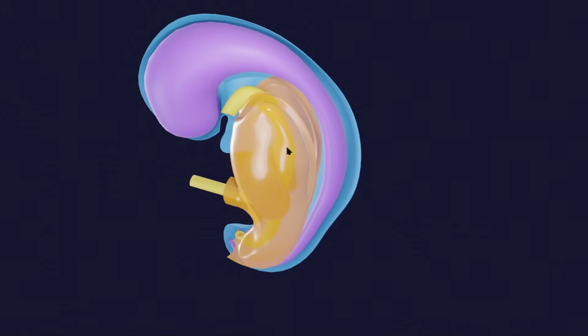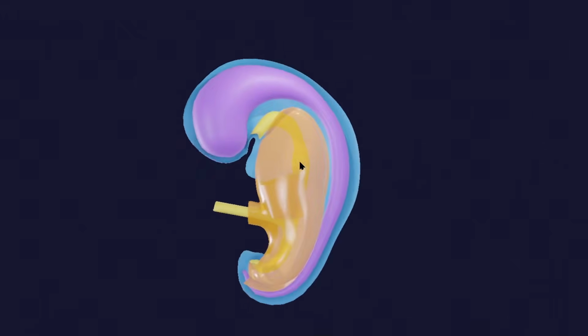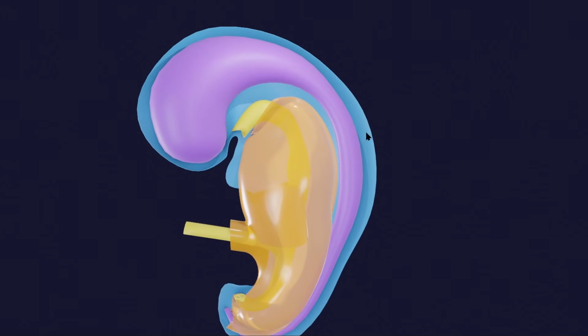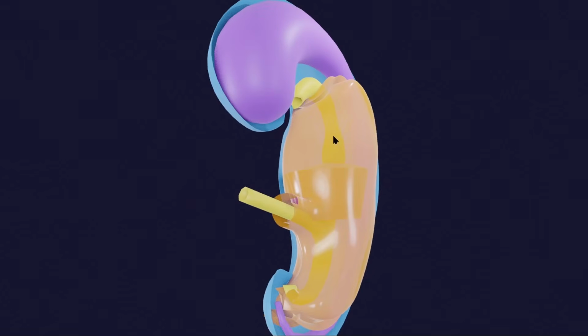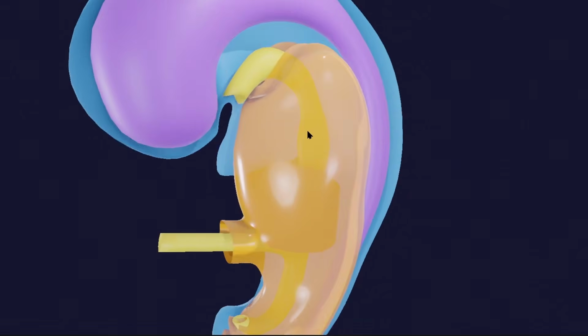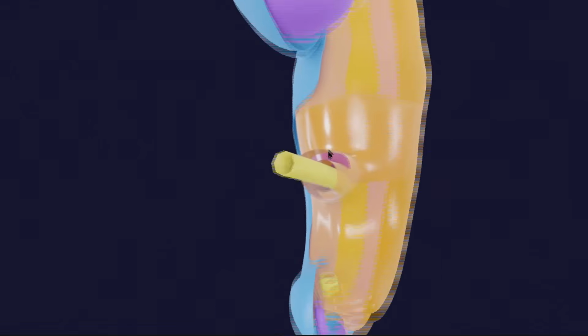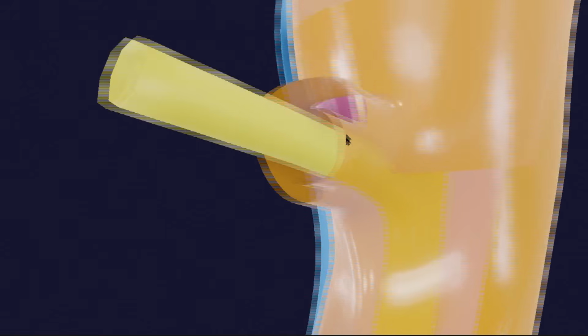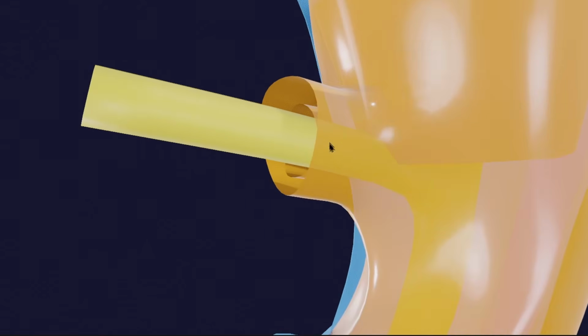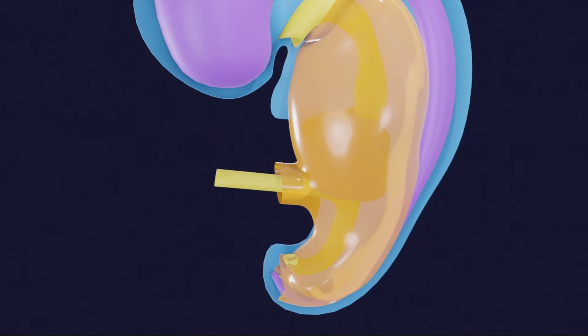Now here is the longitudinal section of the embryo, and here you can see this is the ectoderm, here is the neural tube, and here is this body cavity, the intraembryonic celom. And here you can see this connection has now been narrowed down. Initially there was a wide connection. Let me show you exactly what I mean.